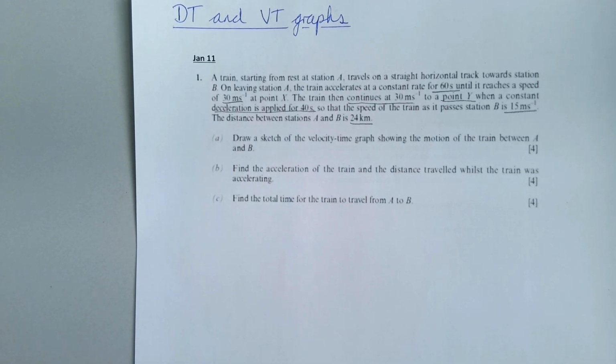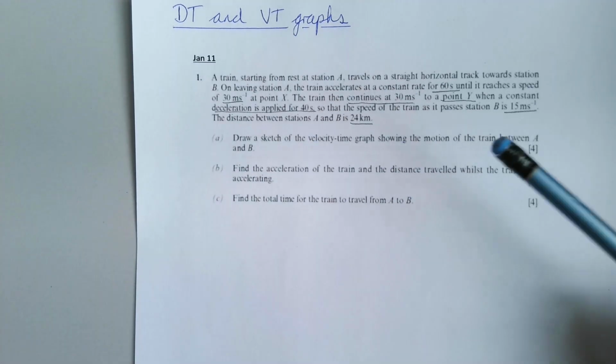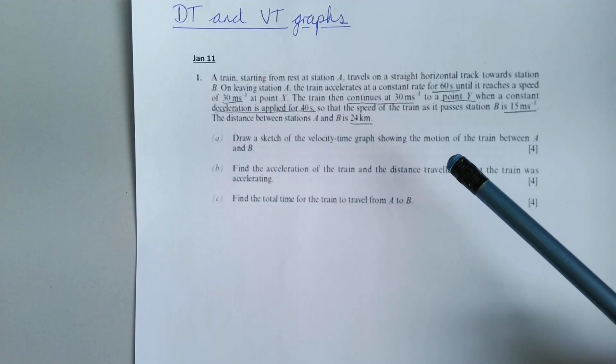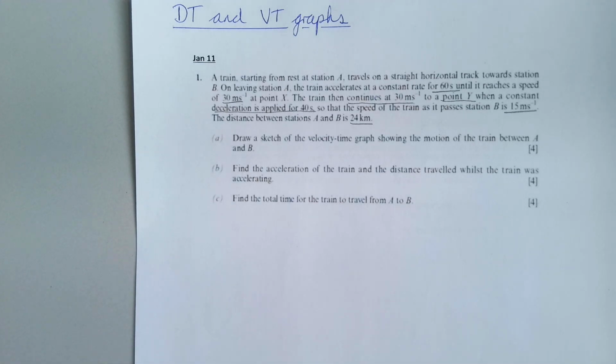Okay, quite a lot of information there, but we're going to need it because the first part says draw a sketch of the velocity time graph showing the motion of the train between A and B. So although it's quite a lot of information, it's just giving it to you bit by bit. It's just showing you the journey or the motion of the train. So we just go through it bit by bit and put that information into the graph.